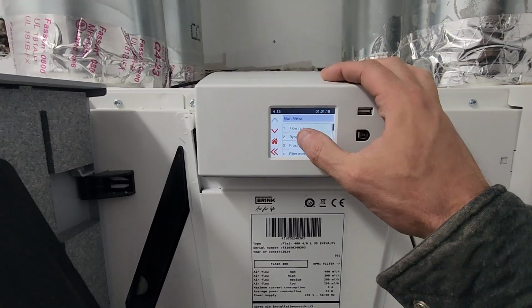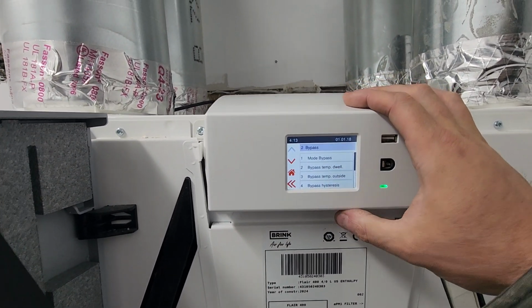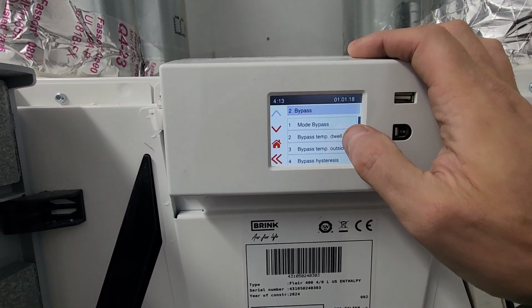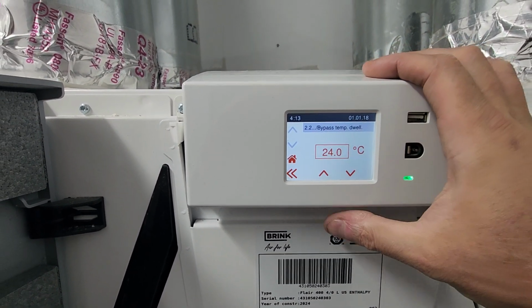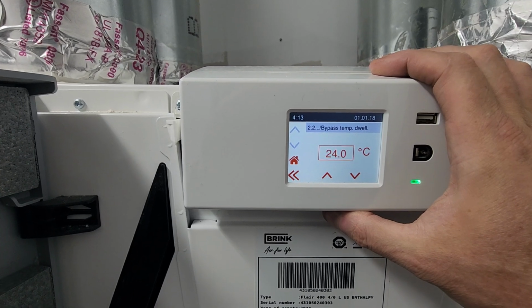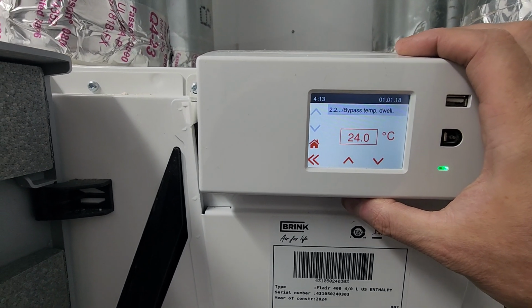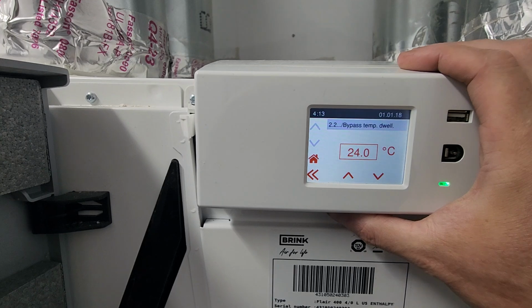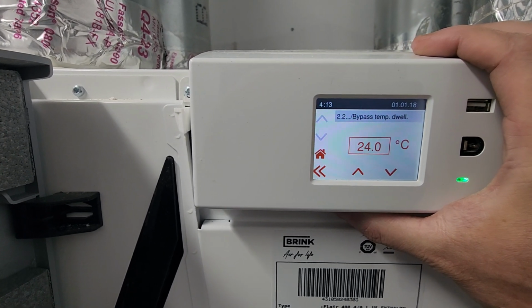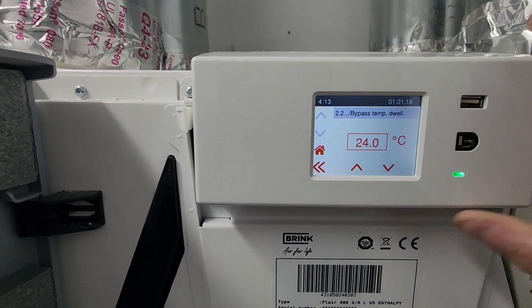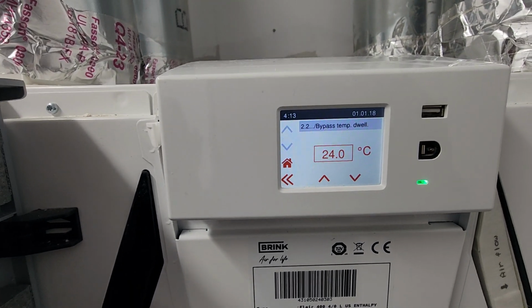The other kind of cool thing that we can do is something called bypass mode. So when the house is 24 degrees Celsius, which is mid 70s, 75 degrees, and the outside temperature is less, this will go into what we call bypass mode.